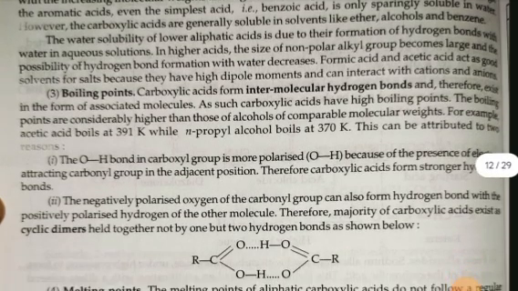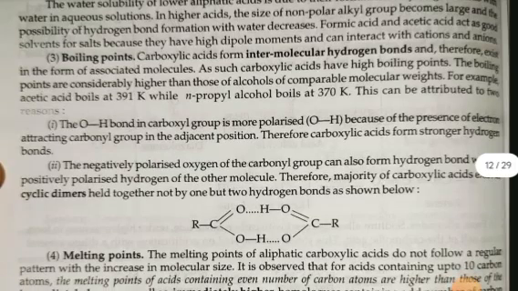The water solubility of lower aliphatic acids is due to their formation of hydrogen bonds with water in aqueous solution. In higher acids, the size of the non-polar alkyl group becomes large, and the possibility of hydrogen bond formation with water decreases. Formic acid and acetic acid act as good solvents for salts because they have high dipole moment and can interact with cation and anion.